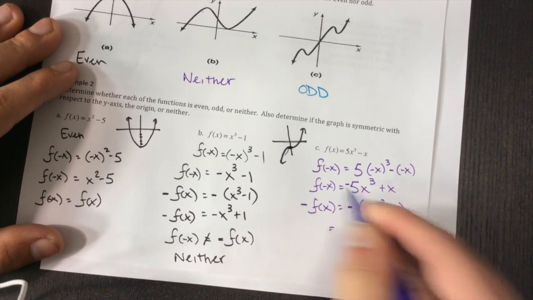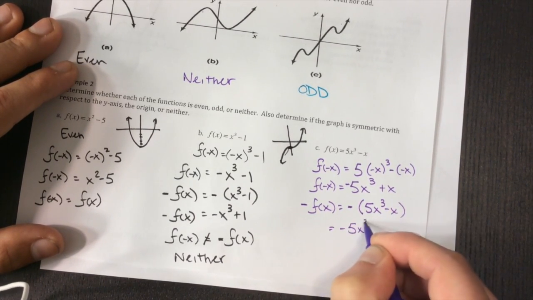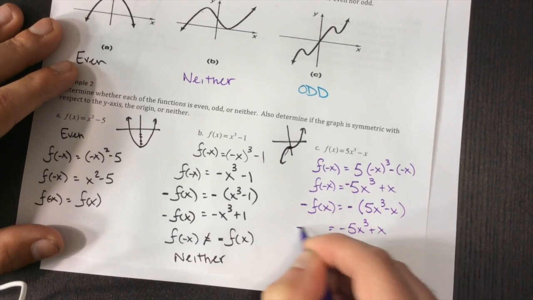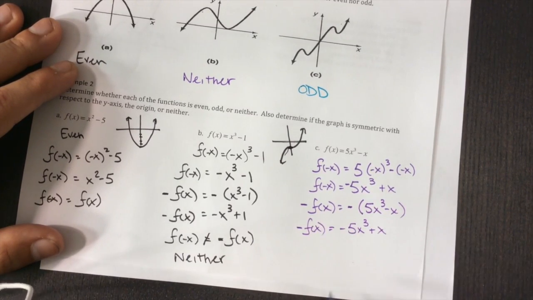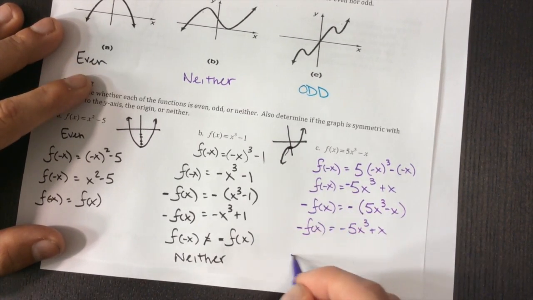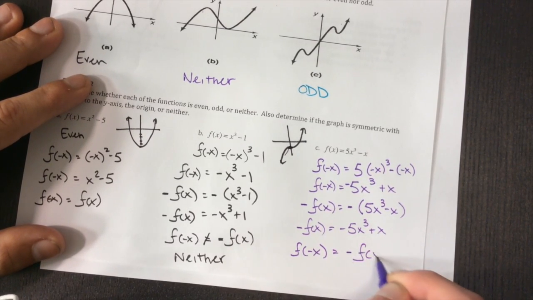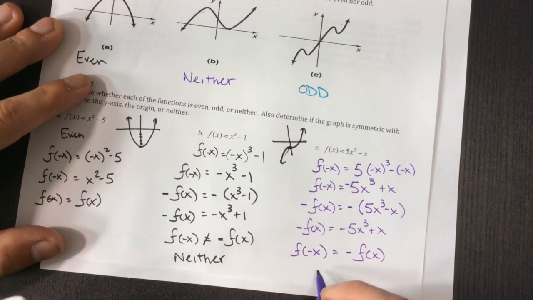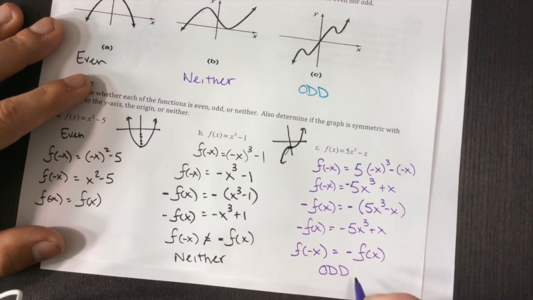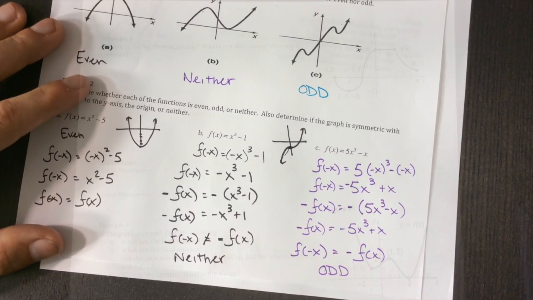Well, that's just going to be negative the whole thing, which I think I'm on to something. That's going to be negative 5x cubed plus x. That's negative f of x. So we just showed that f of negative x equals negative f of x. And because this is true, that means that this is an odd function. So, moving on to the next page.